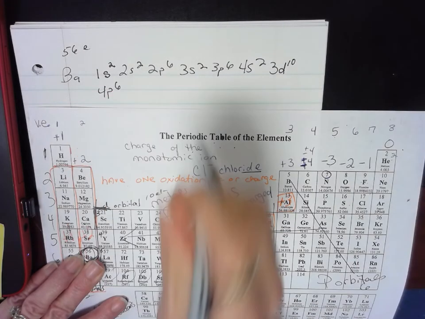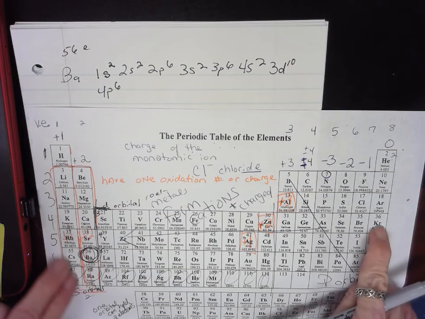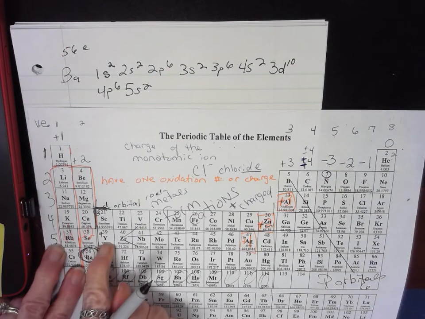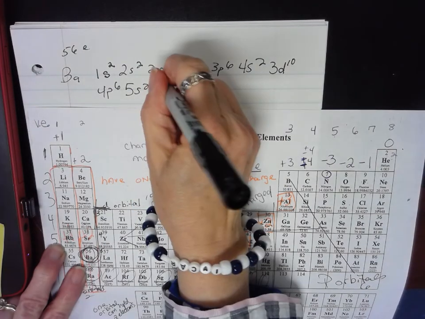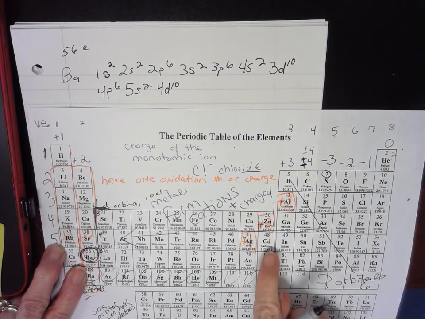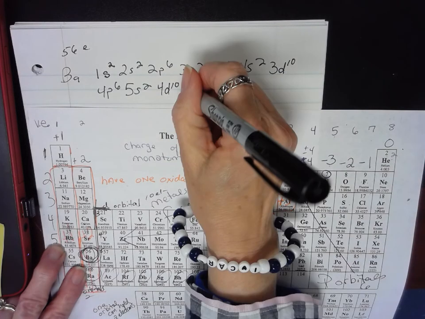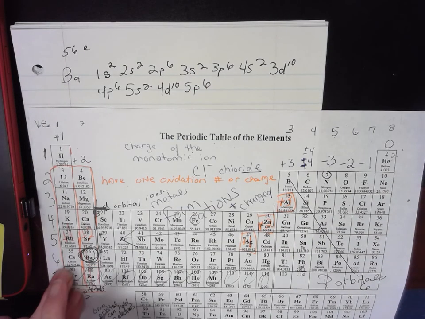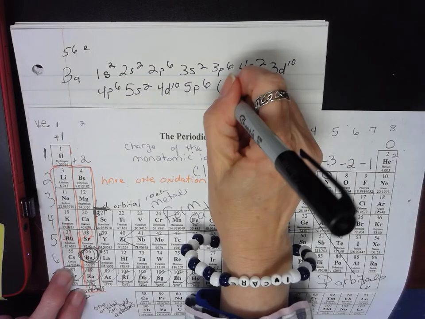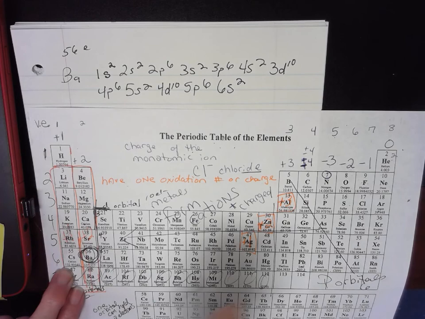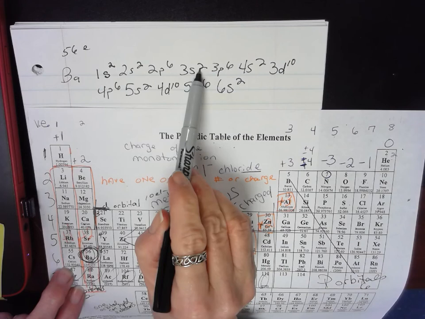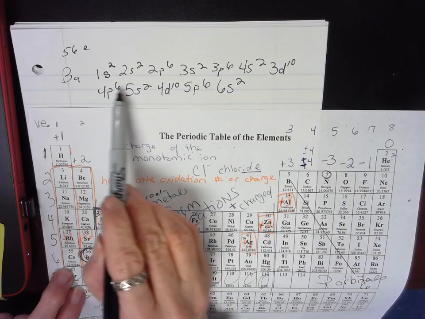Okay, then we come down here to 5, and we get 5s2, 4d10, 5p6, and then down here when we get to barium, it's 6s2. When we count all these up, we should get the number 56. So we got 2, 4, 10, 12, 18, 20, 30, 36, 38, 48, 54, 56.